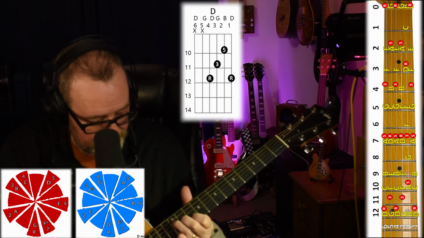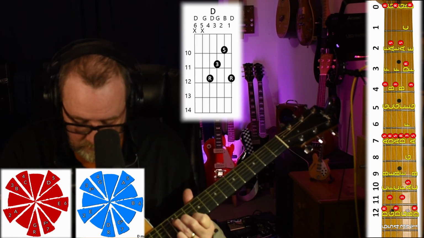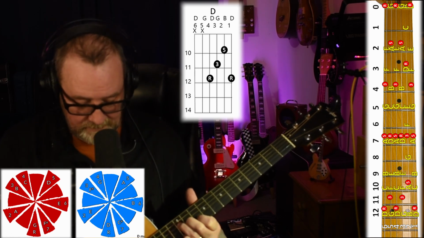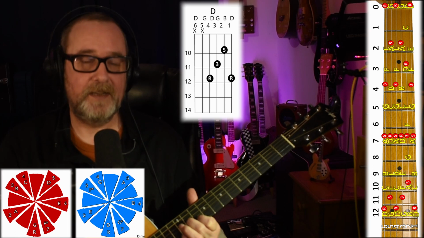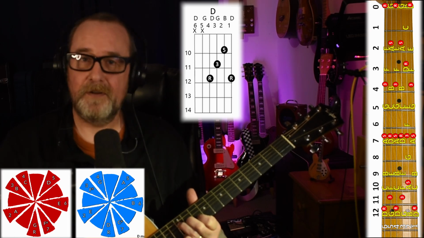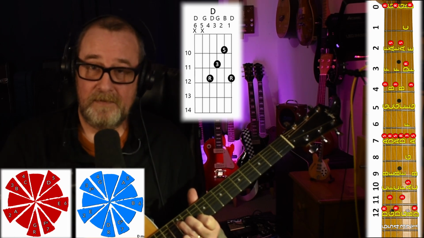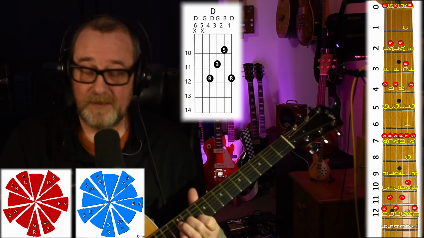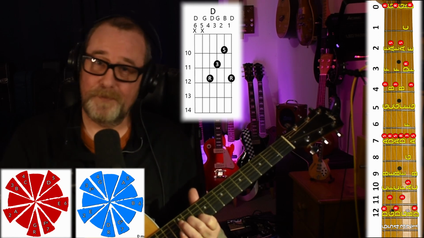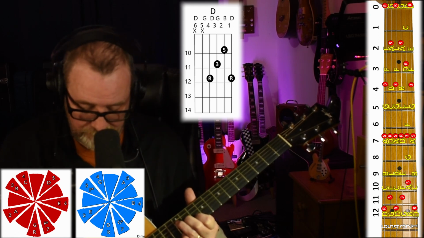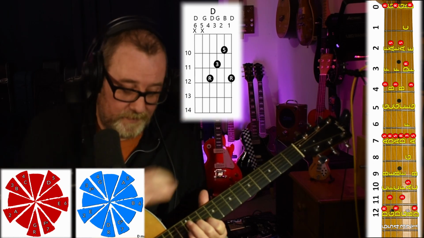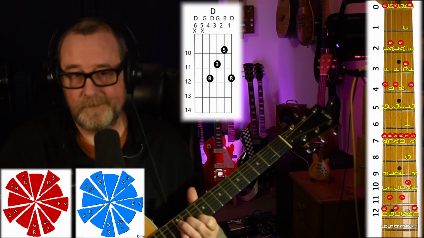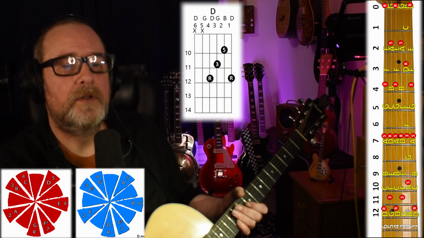Or we could have them both on the 12th fret rather than open. So again, that is exactly the same as that, but the two D notes are an octave higher. Has a completely different sound. Still a D major chord, but it sounds completely different because the root notes are a couple of octaves down compared to this. Just adds another dimension to the chord.